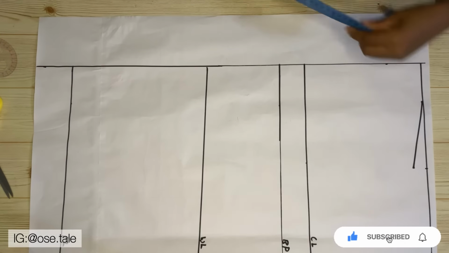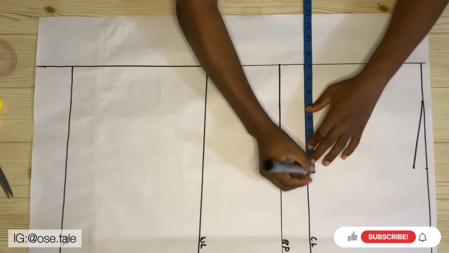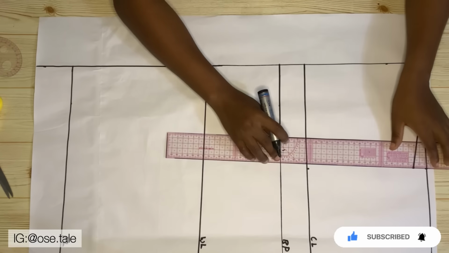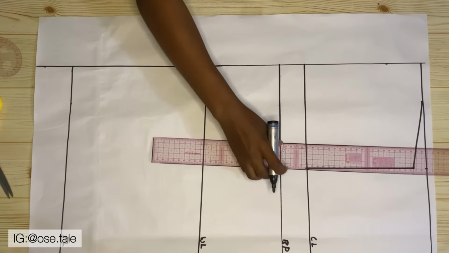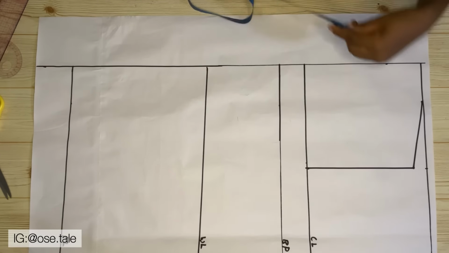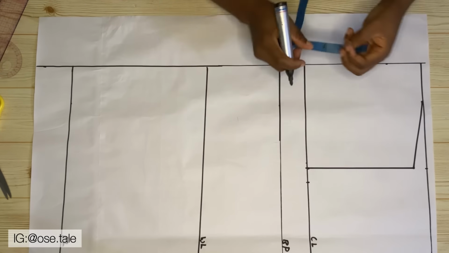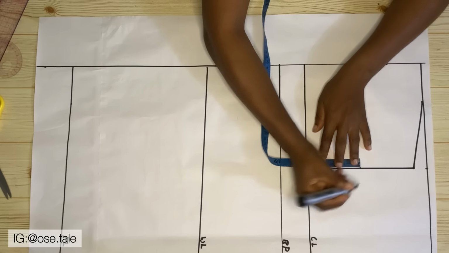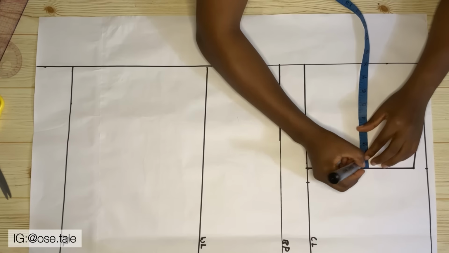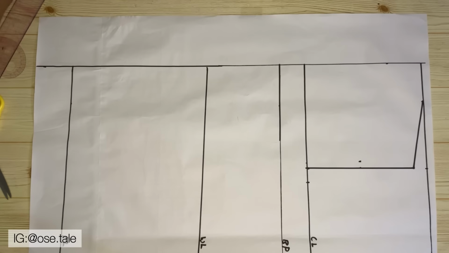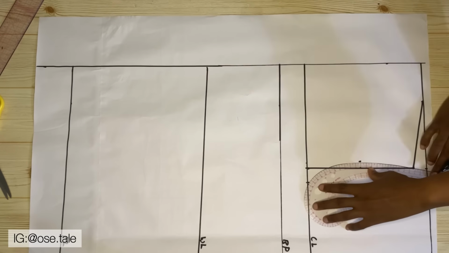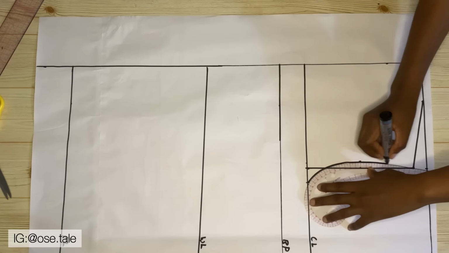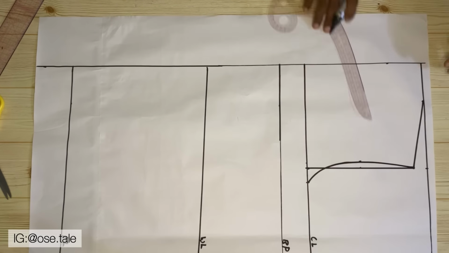So guys, after doing that, I'll also come here and take my shoulder measurement divided by 2. Then I'll connect a straight line like this. Now I'll come to the chest line here and take my bust measurement divided by 4. This line here, I'm going to divide it by 2 and get the midpoint. Then I'll come in by ½ inch. So you're just going to use your curve rule to connect it like this. So this is the front armhole.